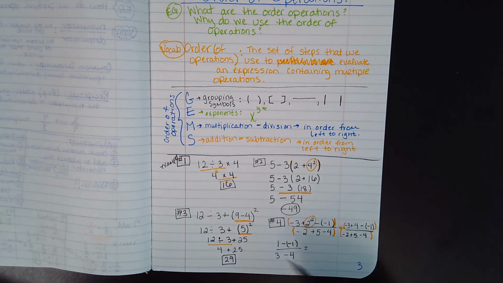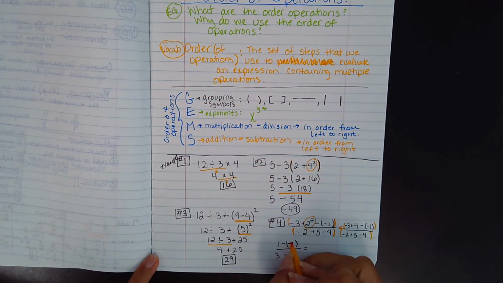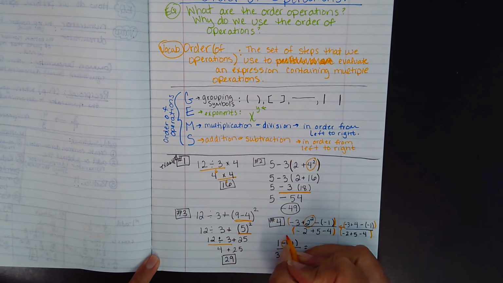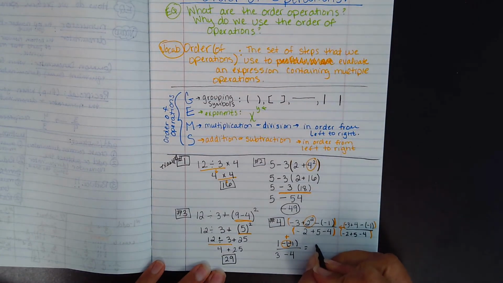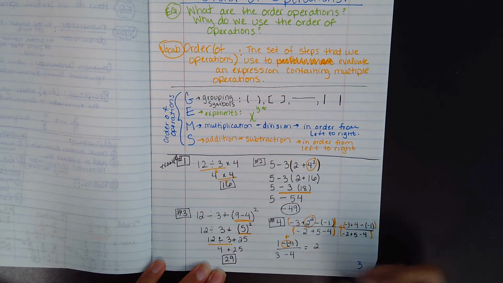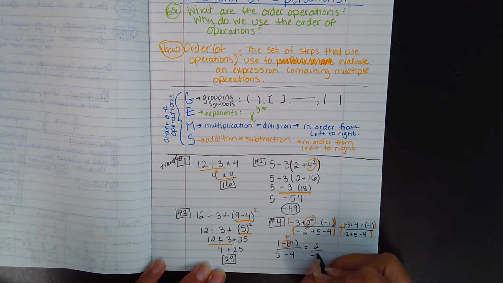Okay. Now we're going to kind of finish this up. I've only got one operation left on top, one operation left in my denominator on the bottom. So 1 minus a -1. Remember, Mr. Cummings talked about how when you have two negatives, you're taking away your debt, which really is the same thing as adding. So 1 plus 1 is 2. And then 3 minus 4 on the bottom, that is a -1.